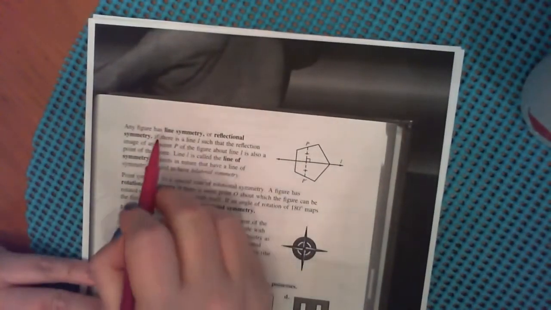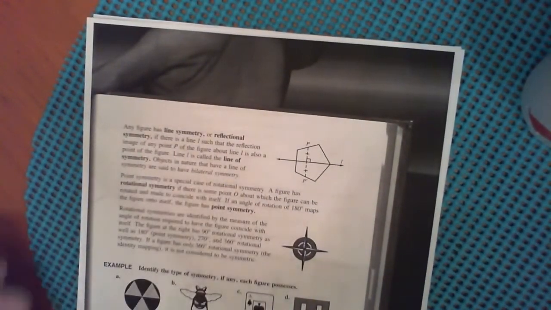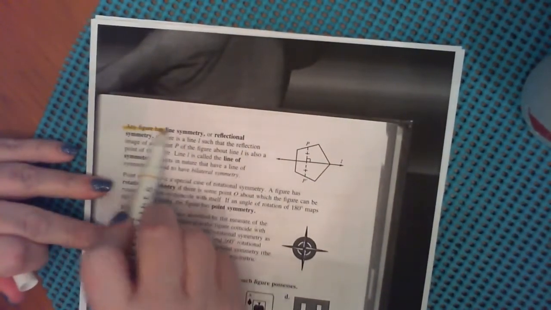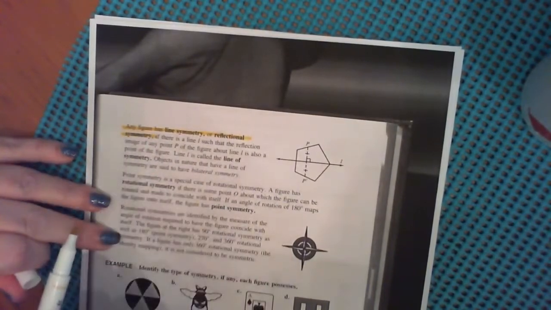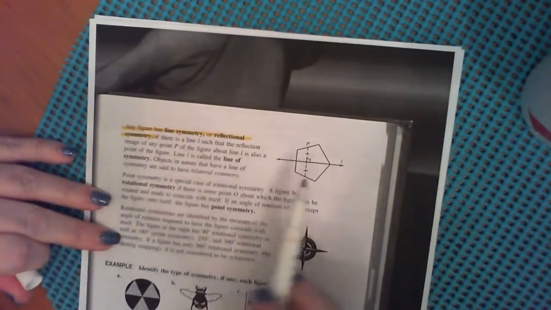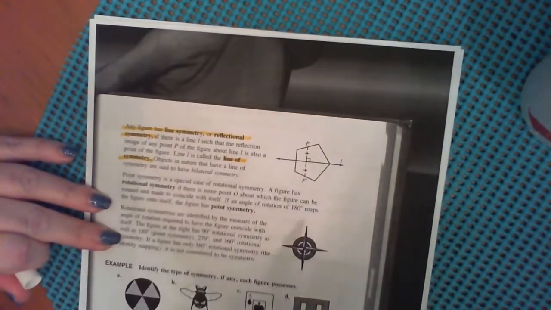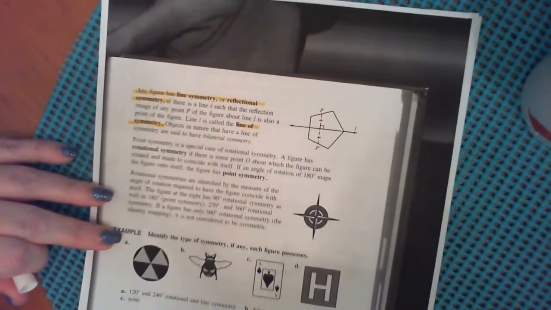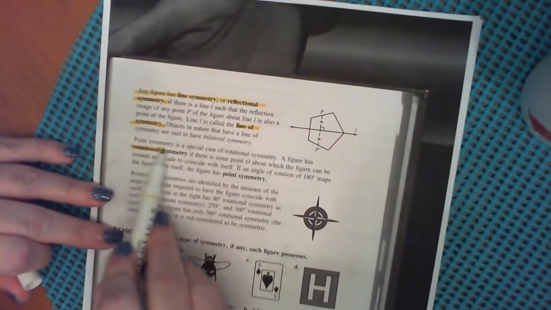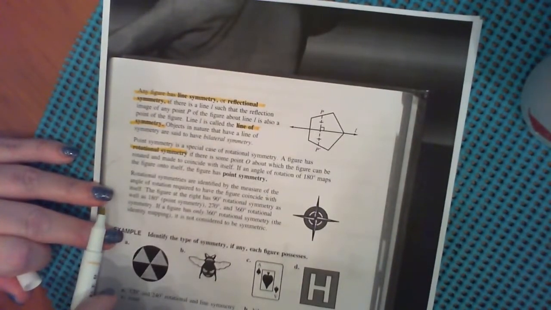So if it is symmetric about a line, that's called reflectional symmetry. And that line that it reflects on is called the line of symmetry. If it is symmetric about a point, that's called rotational symmetry.